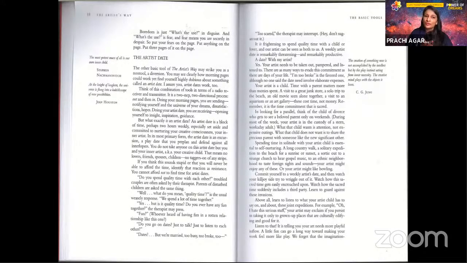So, what are we doing? Boredom, is it? What's the use? What's the use? Is fear, and fear means you're secretly in despair. So, put your fears on the page. Put anything on the page. Just put 3 pages of it on the page. The most potent muse of all is our inner child, Stephen says that, and even your inner child will be brought out. At the height of laughter, the universe is flung into a kaleidoscope of new possibilities, says Jean Houston. So, a lot of new possibilities will come up.